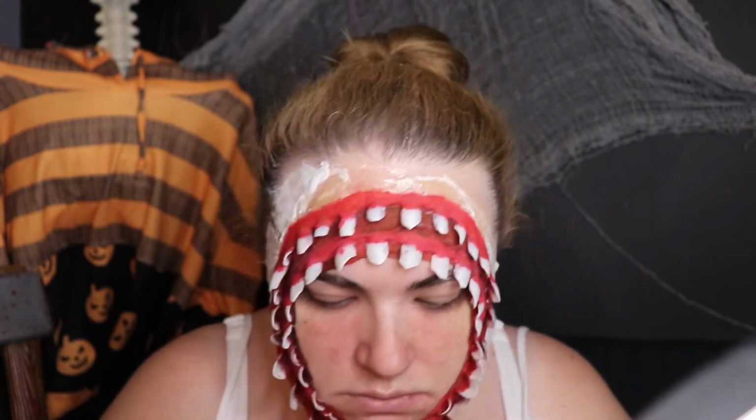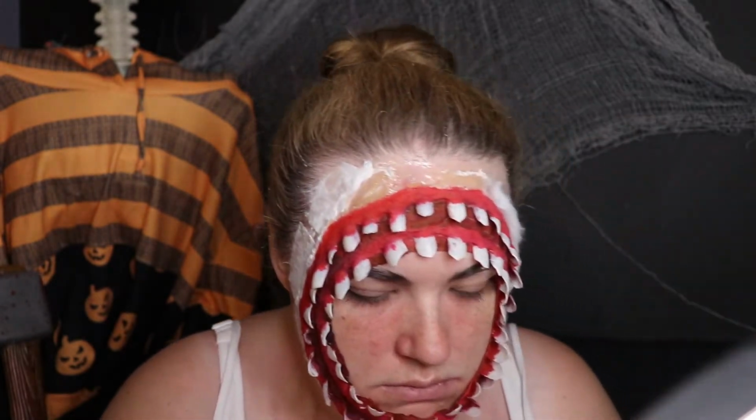So I took some liquid latex and cotton balls that I rolled out and trimmed it around the edge of the gum line of the teeth to mimic if lips were pulled back from your gum line. Kind of give that ridge between the skin and the teeth.